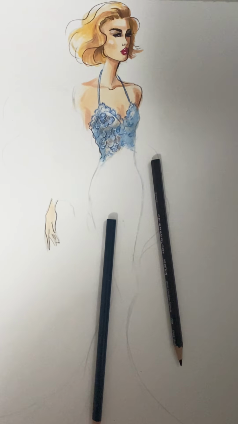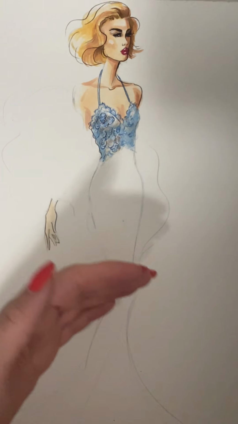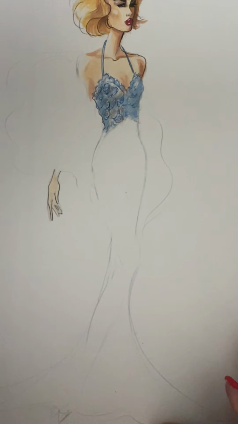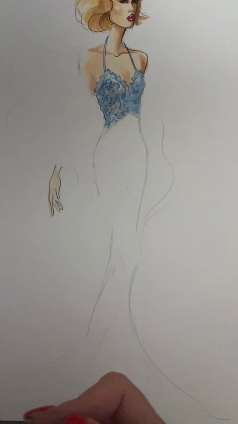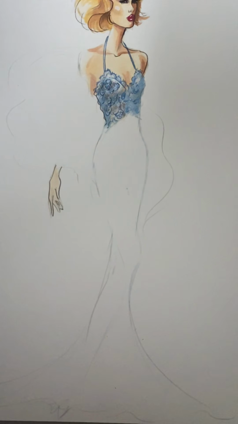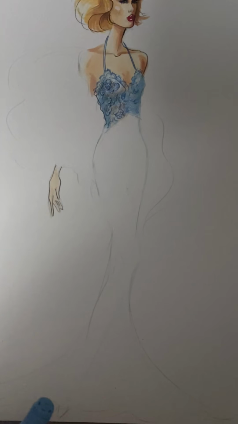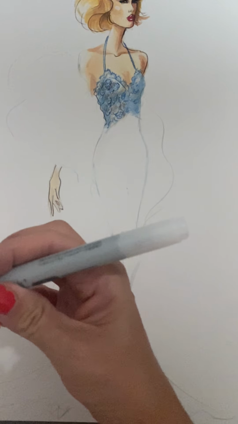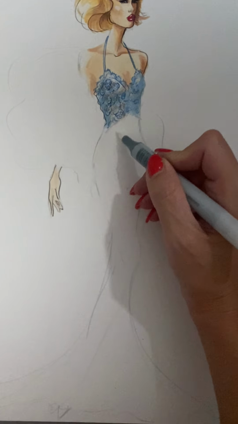Okay, so now I'm going to approach and do the satin skirt. So I'm gonna just move slightly my drawing up. Actually, to start with, I'd like to do a base, and it's always nice to use the transparent color.